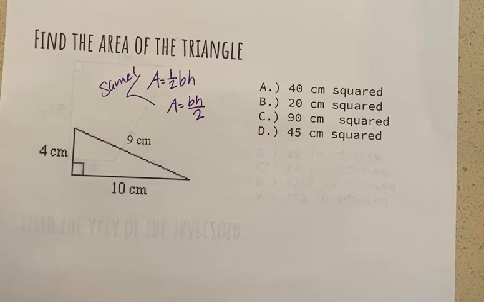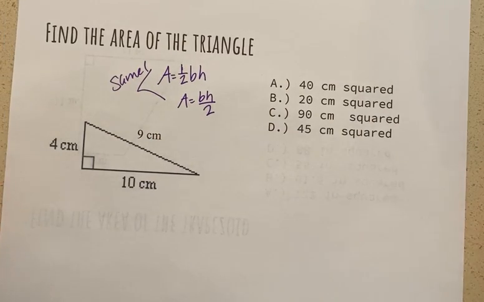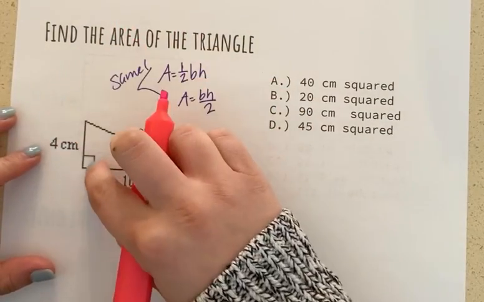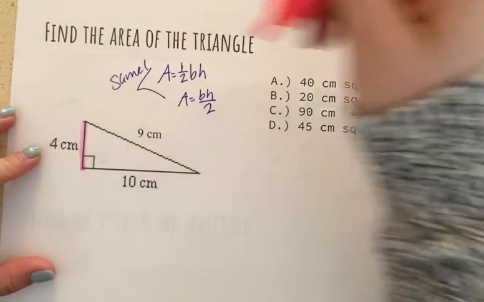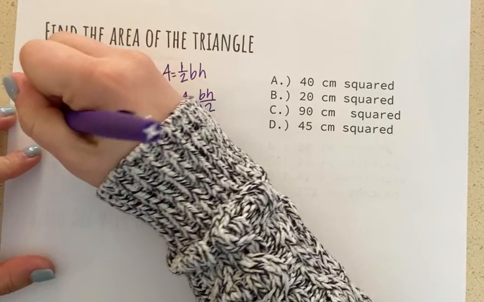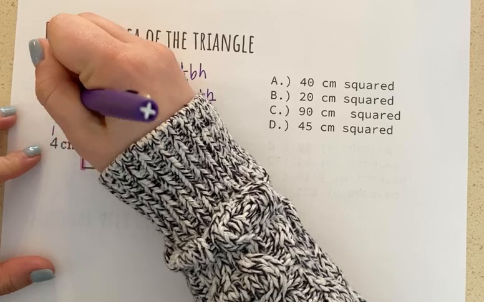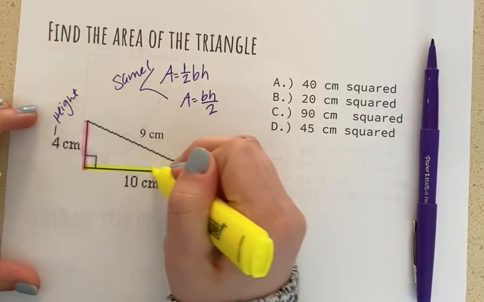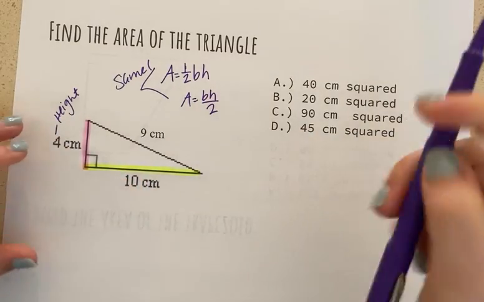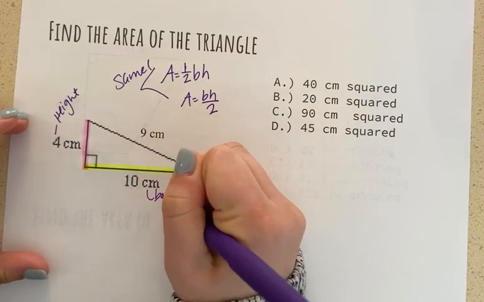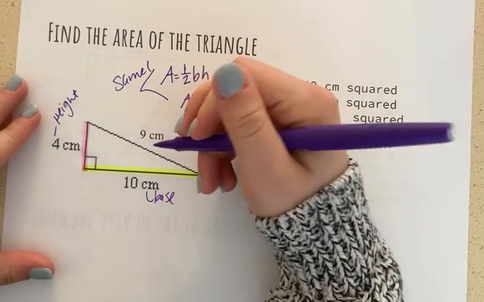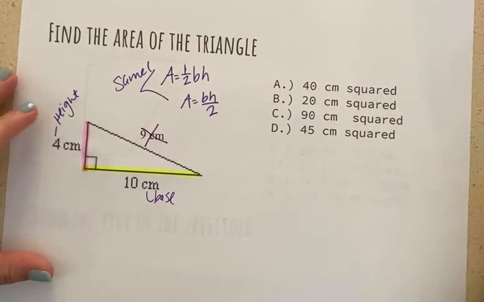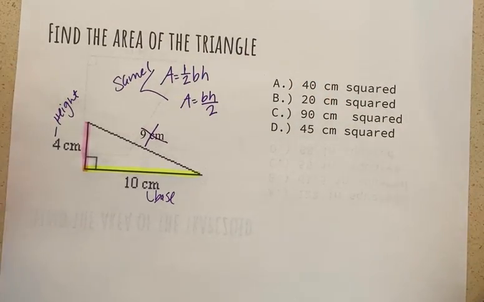Okay, so now I'm going to identify the sides of this triangle. So I know, again, here's my right angle, so that can help me find the height. So I'll label this height. And I know that this part here is how long the triangle is, or my length, also known as my base. So this 9 centimeters right here is some extra information, so I'm going to cross it out. I don't want to get tricked.